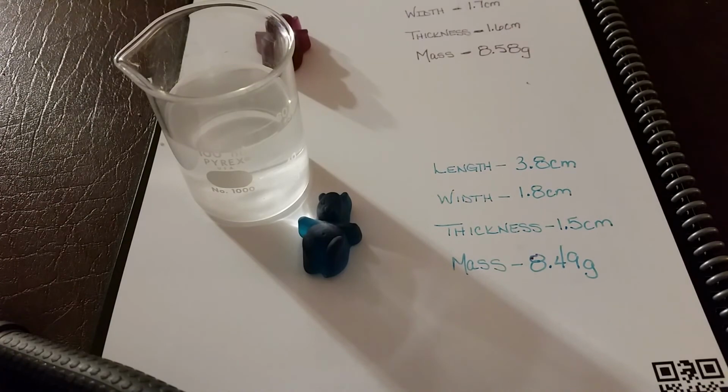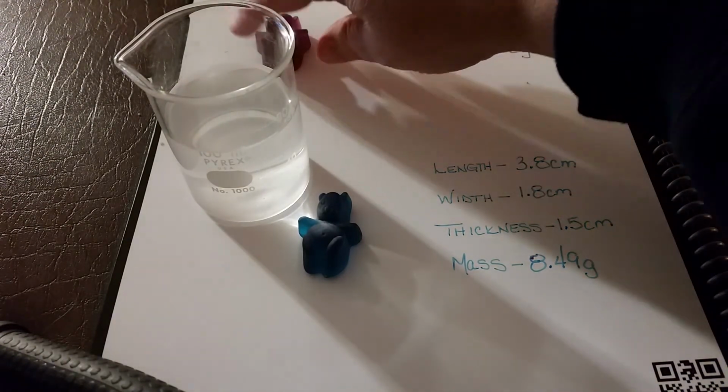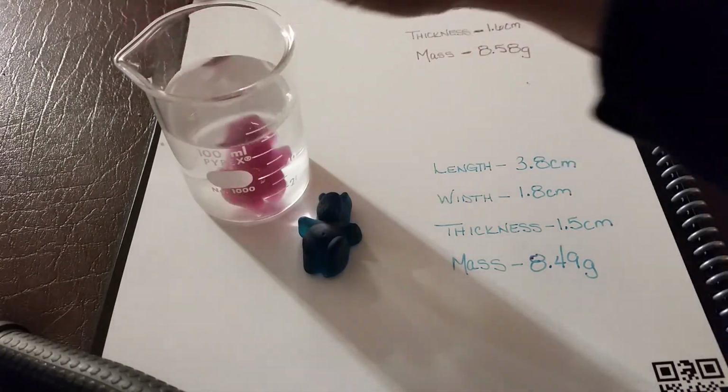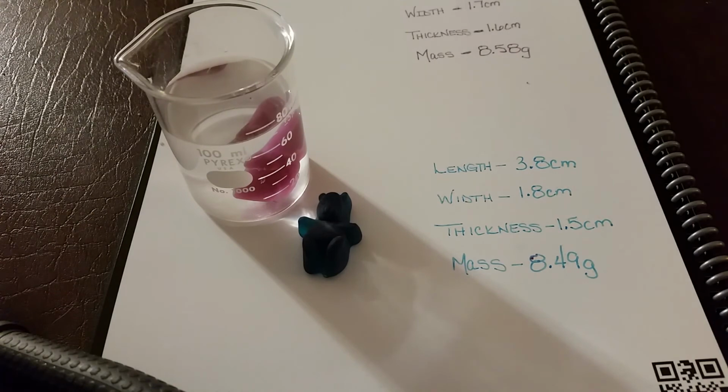Okay, the last step for today is we have a beaker with water. Our purple gummy bear is going to go in the water, and he's going to soak overnight. Our blue gummy bear is going to sit on the counter next to him. Tomorrow, we will get all the measurements of the bears again, and we'll go over what you do to calculate the amount of change. We'll also talk about how to analyze the data and write a valid conclusion.